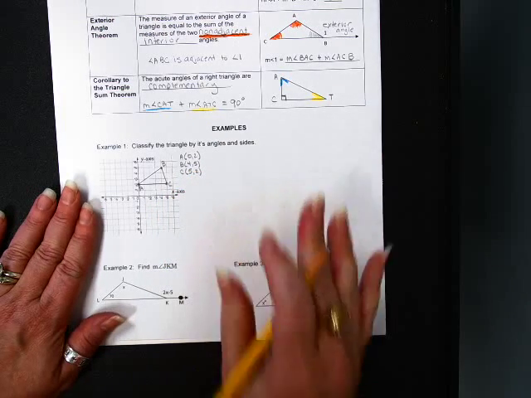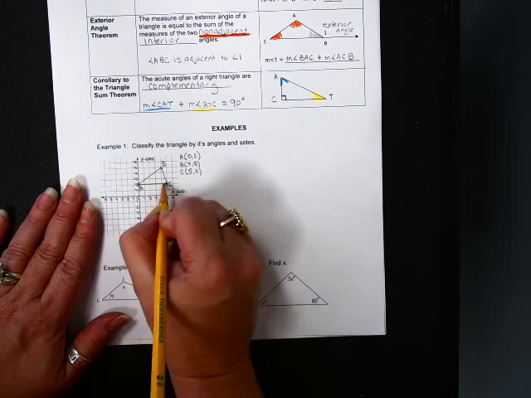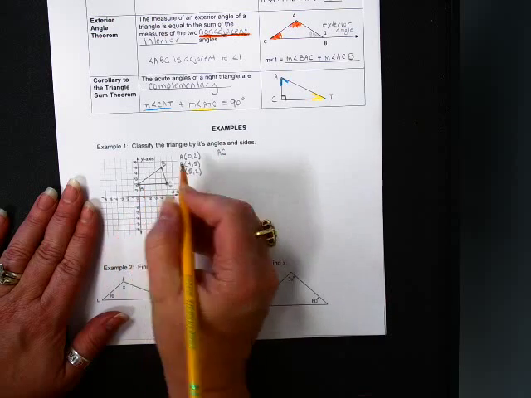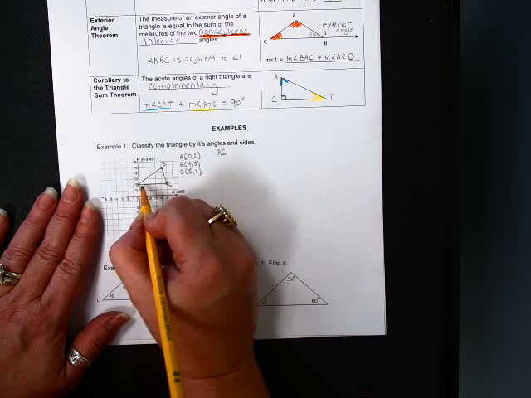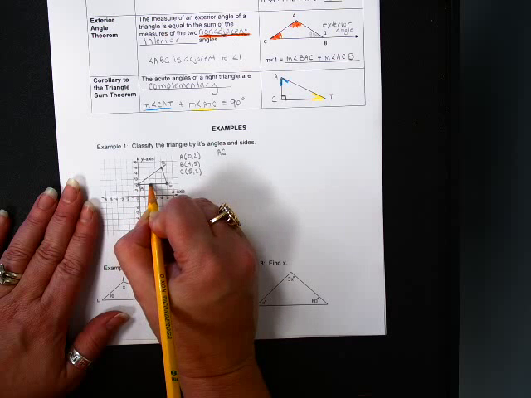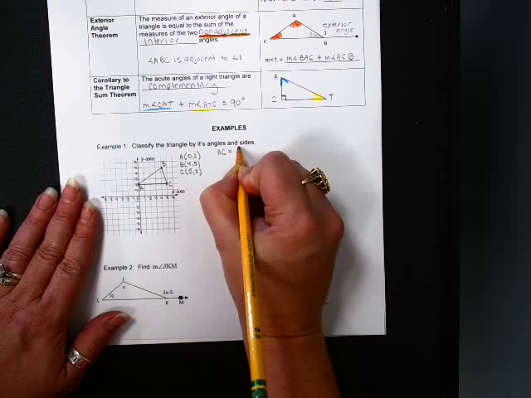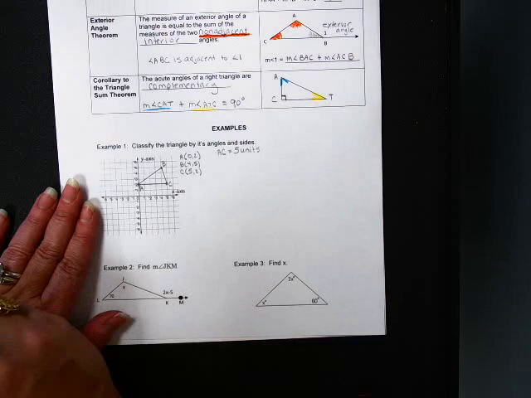So now I can use the distance formula. I'm going to do this one first here, AC, because it is horizontal. And remember, when we have sides that are horizontal or vertical, all we have to do to find the length is count the number of spaces. So here, this is going to be 1, 2, 3, 4, 5. So I know that AC is 5 units long.